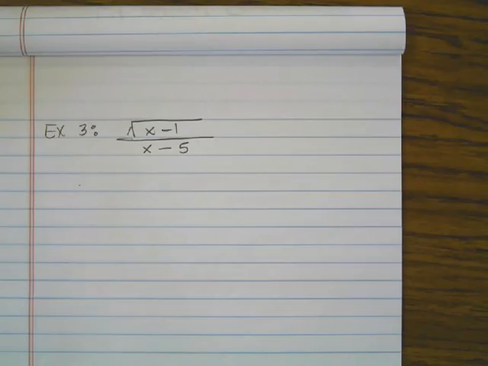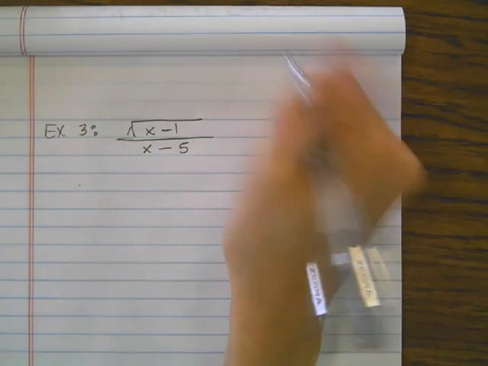What do I do with 1? What kind of circle? Closed circle. What kind of circle on 5? Open. And do I shade up or down from 1? Up. So what that means is I can plug in any number that's above 1 except for 5.